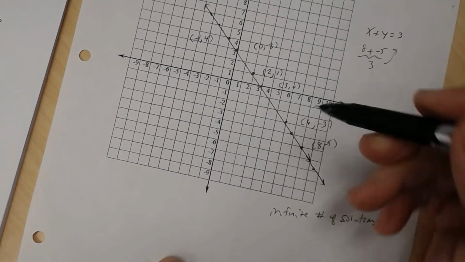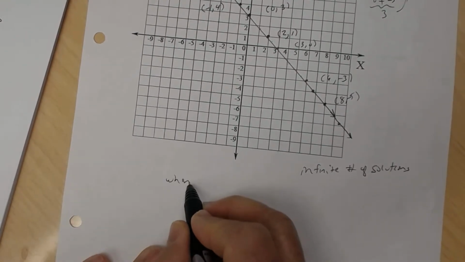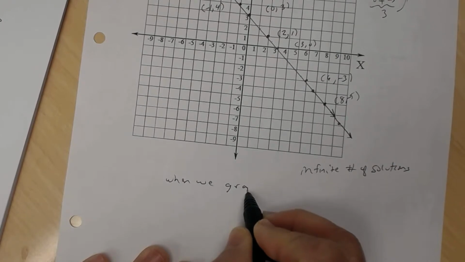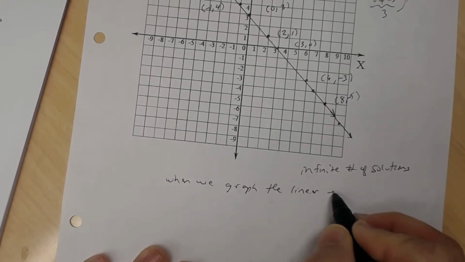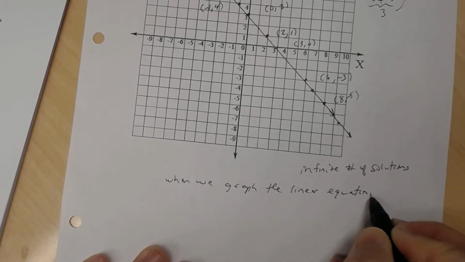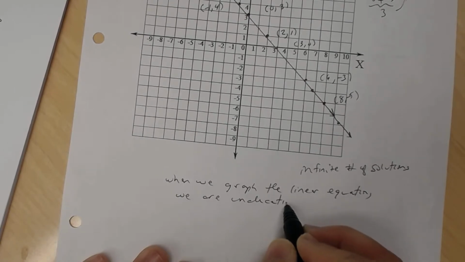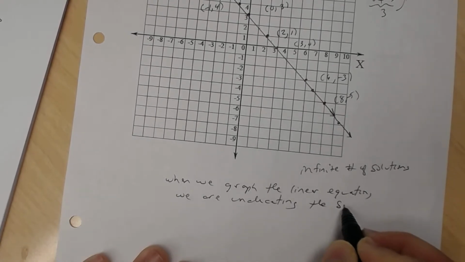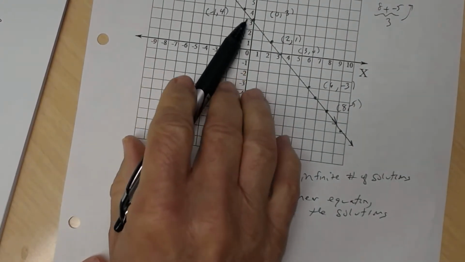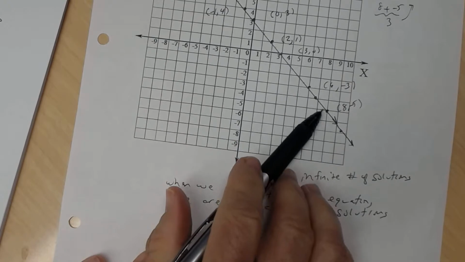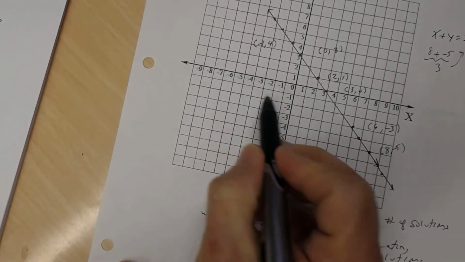When we graph the linear equation, we are indicating the solutions. Okay, so every ordered pair on this line is a solution. So let's look at this ordered pair right here.